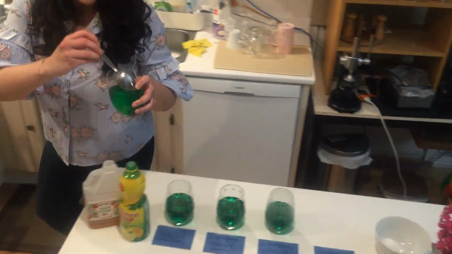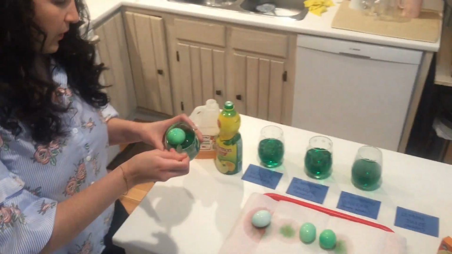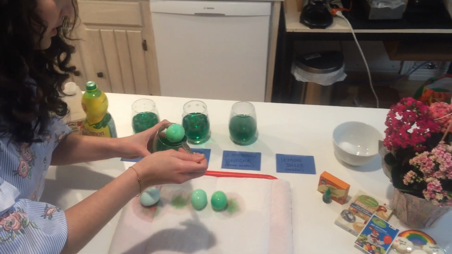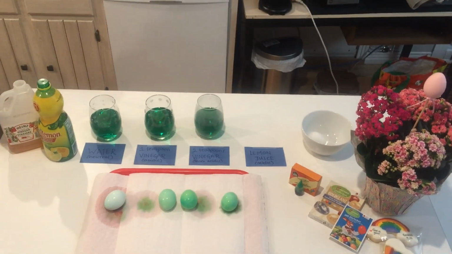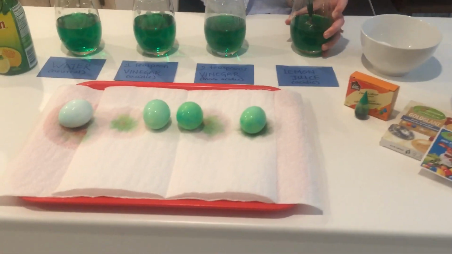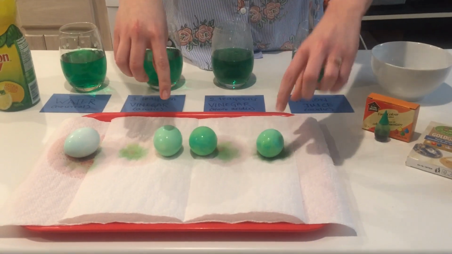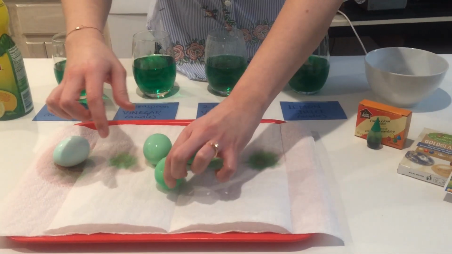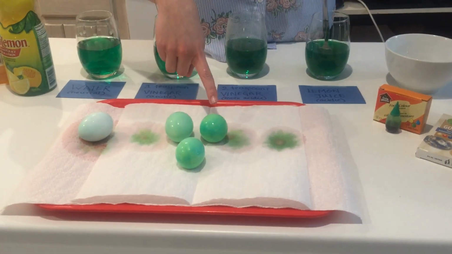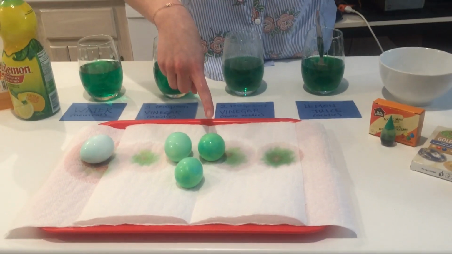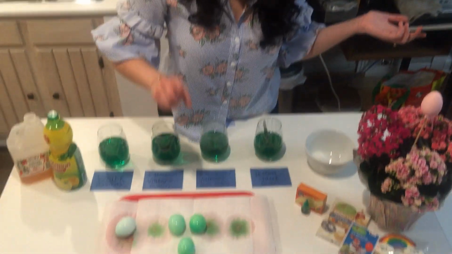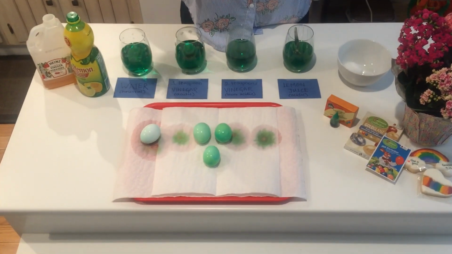So here we are with the lemon juice. Ooh. There we have it. I would say that it is pretty similar to the one with the 2 vinegars. So you have 2 vinegars and you have the lemon juice. I would say that the vinegar might be a little bit better, or maybe if we had a little bit more lemon juice, it might have been better, but I think that the vinegar is pretty powerful. But if you don't like the smell too much of vinegar, you can use the lemon juice.